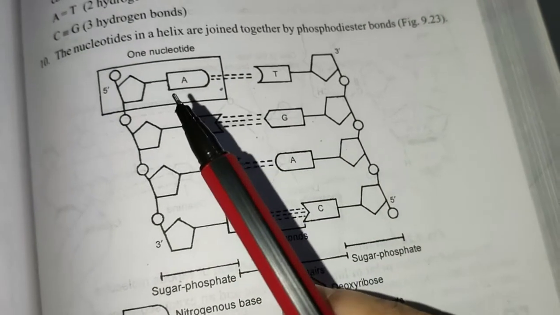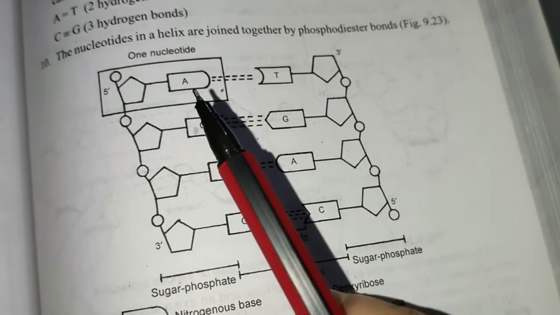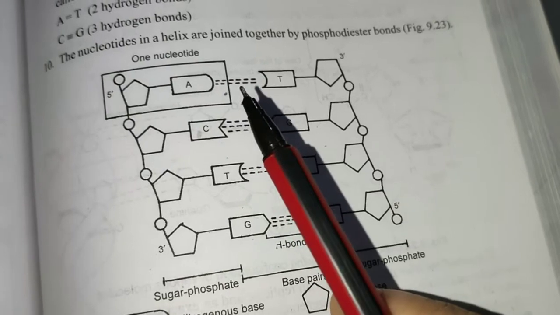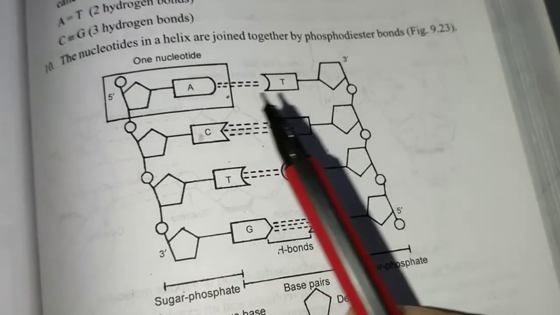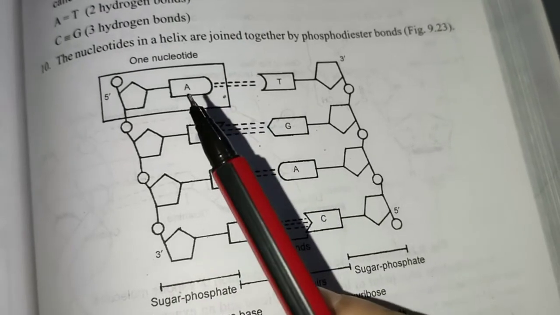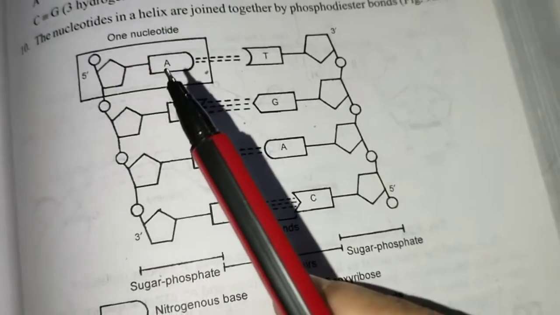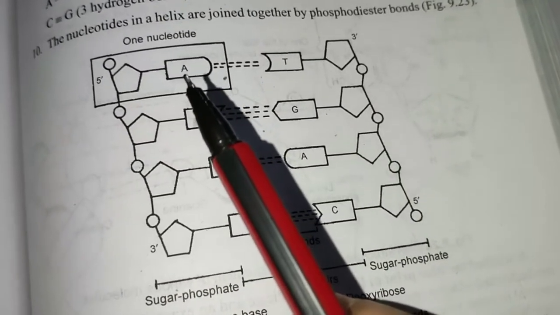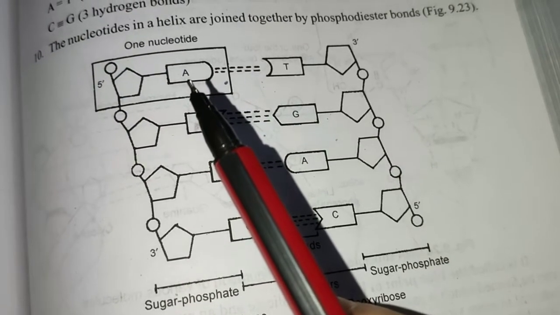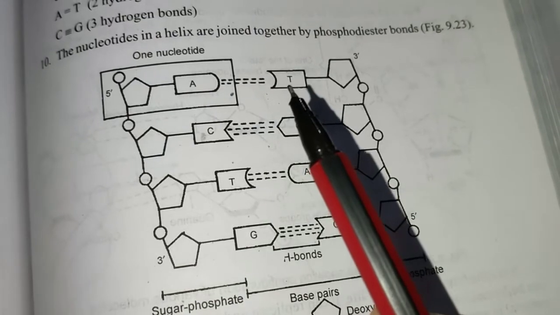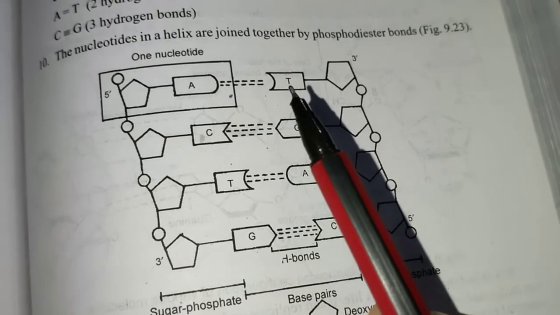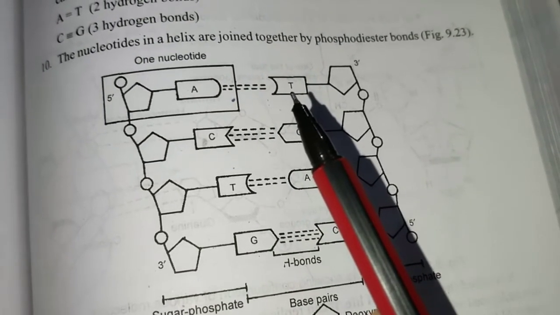So here the connection is between, so the weak hydrogen bond or 2 weak hydrogen bonds connect the 2 nucleotides through the nitrogenous bases. Here the nitrogenous base is adenine of the first strand, then on its opposite strand the nitrogenous base is thymine.